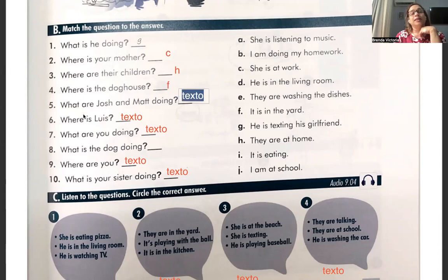In exercise, in sentence 5, we have what are Josh and Matt doing? In this case, it's about an action that an activity that they're performing right now. So number 5, y Josh and Matt, es lo mismo que they. Tenemos con they are washing the dishes, que la correcta, ellos están lavando los platos, okay? Y. Where is Louis? We have to get he. He's in the living room because we are working with places.